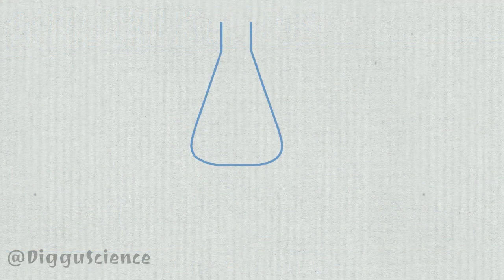Here is an Erlenmeyer tube. Inside is a hydrochloric acid solution. A cube made from calcium carbonate is inserted into it. Not long after that, a number of bubbles emerged from the surface of the cube.